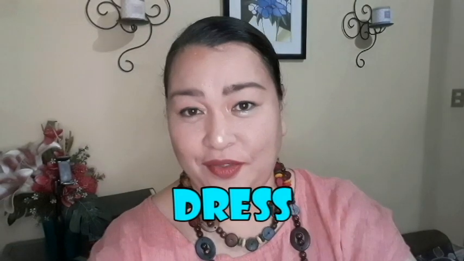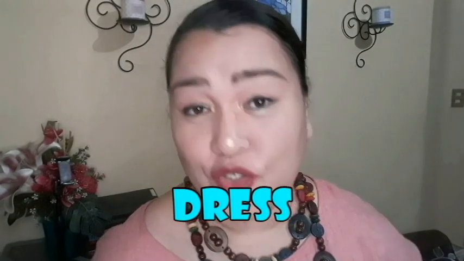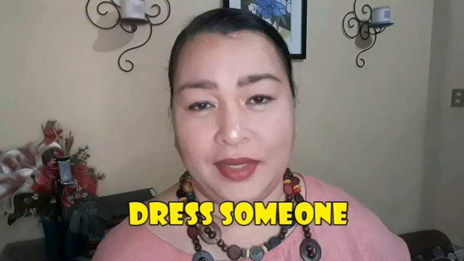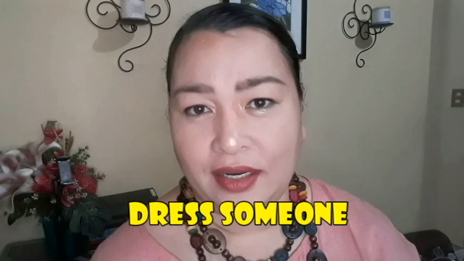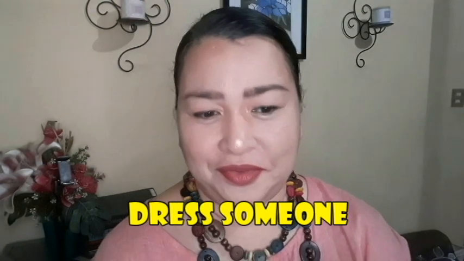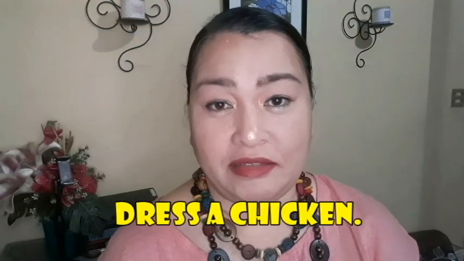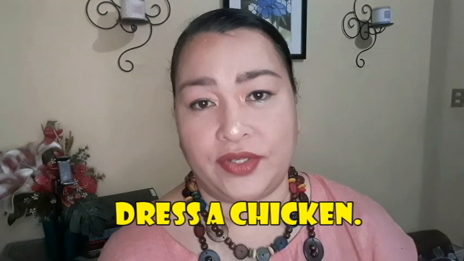So we're talking about the verb dress. To dress someone means to clothe them, to put clothes on them, right? But if you dress a chicken, you don't put a dress on the chicken, or else it would look like this one. When we say dress a chicken, it means you remove its feathers, or you pluck the feathers, right? So technically that chicken's naked, it's without clothes.